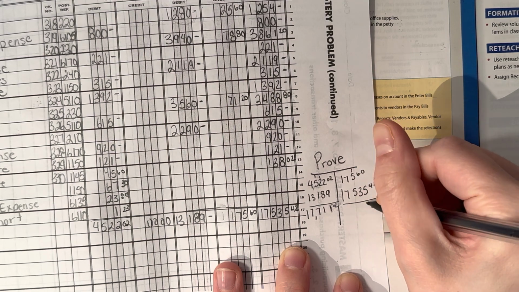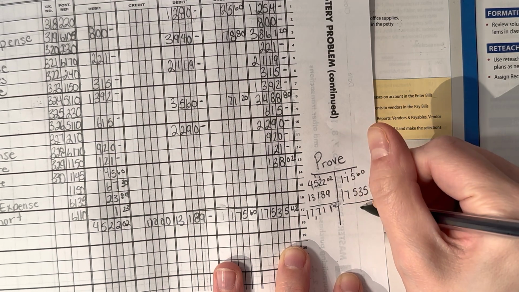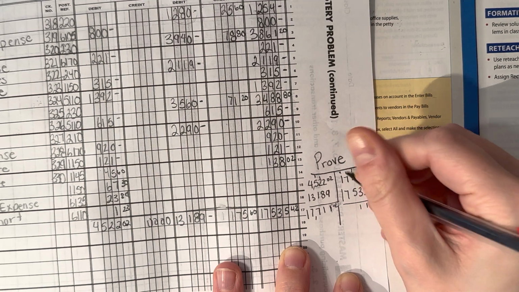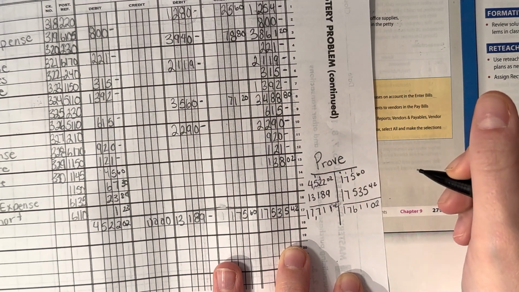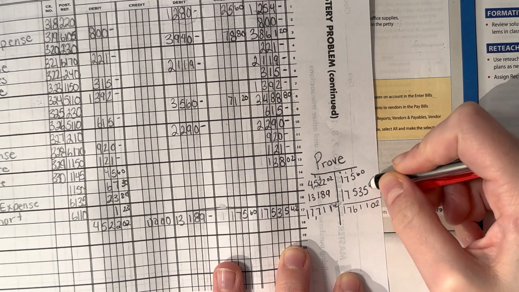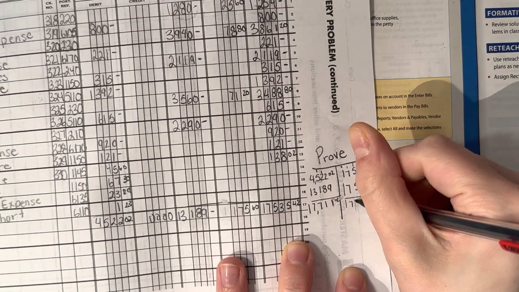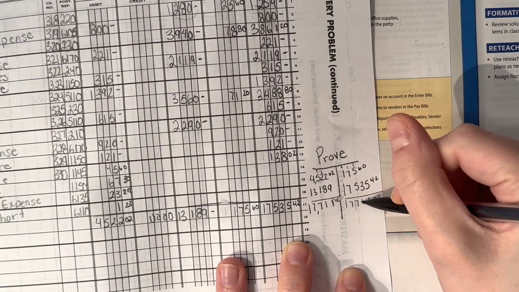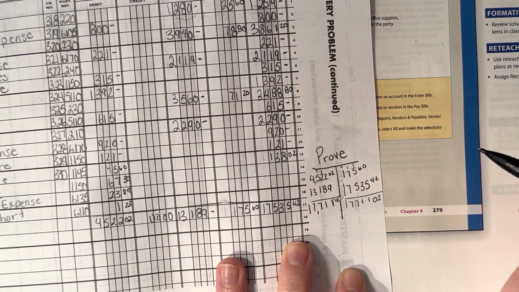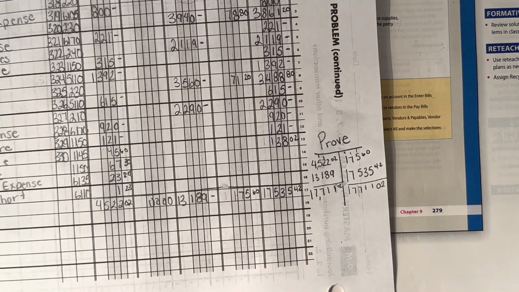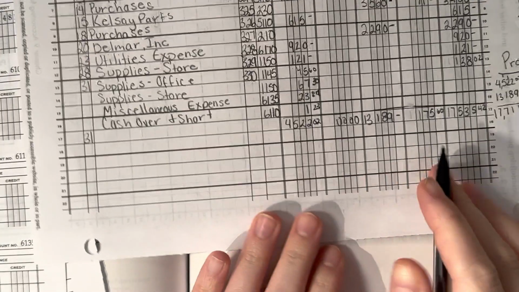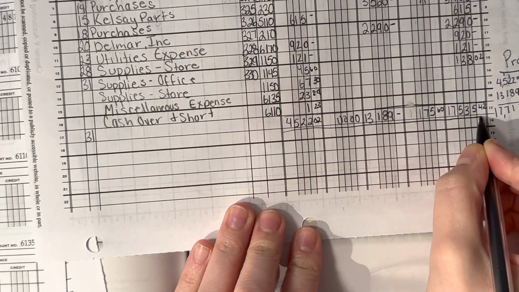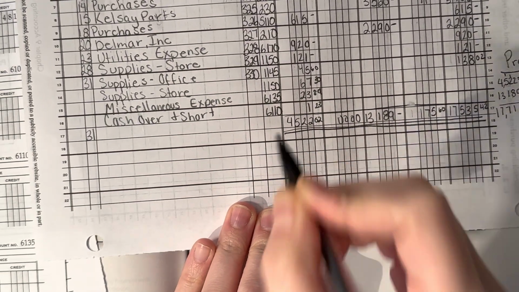This will be 1, 10, 11. 10, 11. 6. Let's say that's a 7. 10, 11. 11. Okay. Should equal each other, right? They prove: 17,711, 17,711.02, okay? Debits equal credits, and we'll say, hey, this is proved.